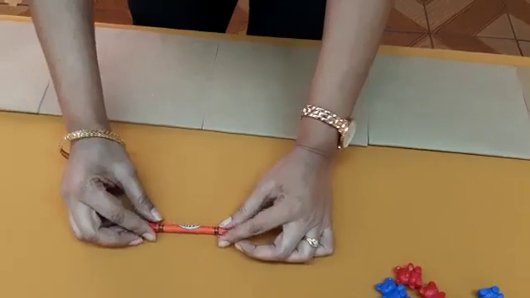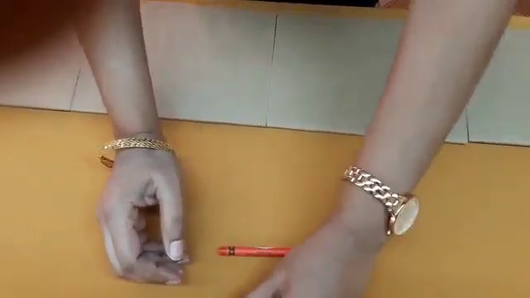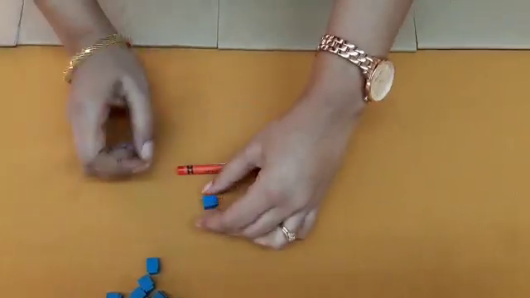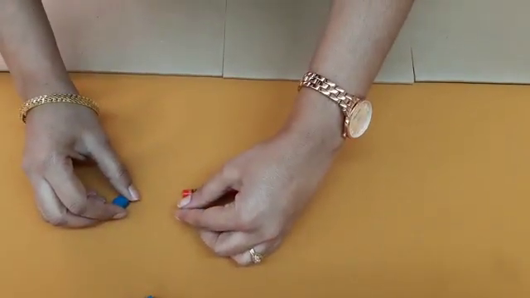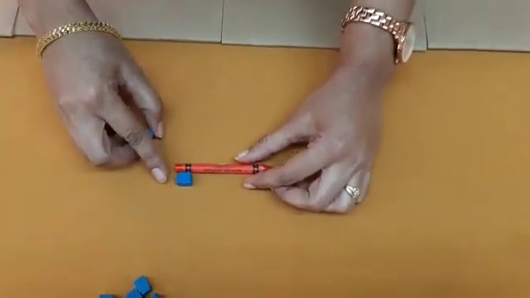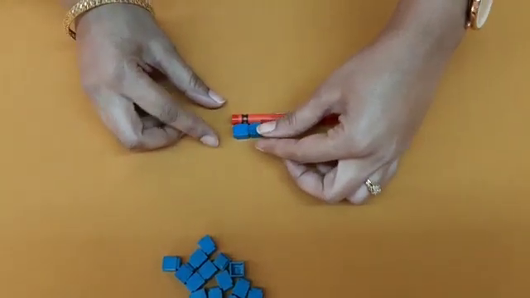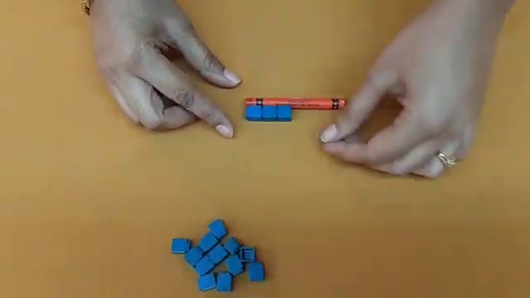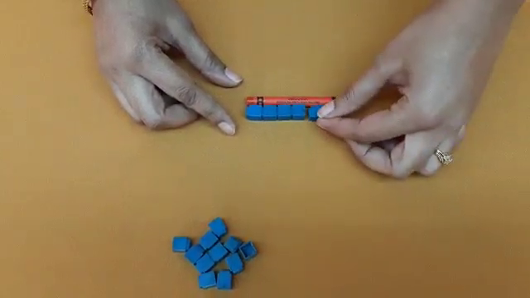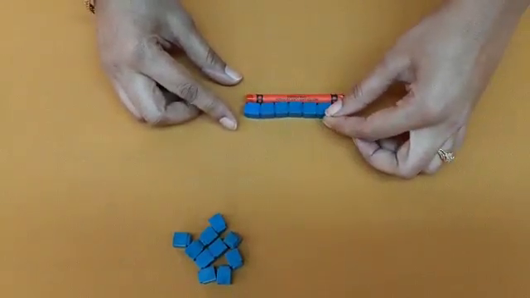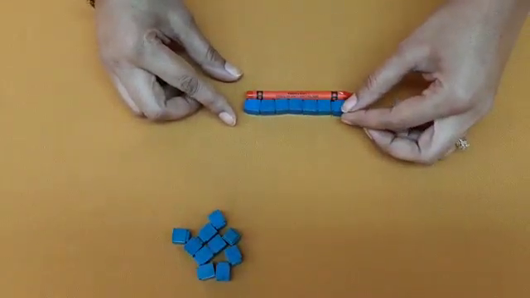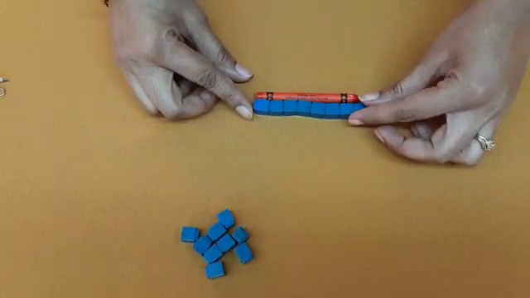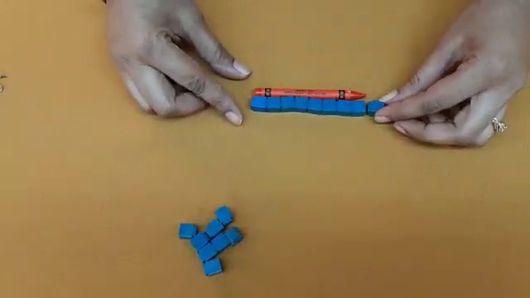Let's try measuring this crayon using these blocks. Right, so we have some blocks here. We want to find out how many blocks would be the length of this crayon. So remember, I'm starting at the end and I'm not leaving any spaces. Should I put another one? No, if I put another one, it will be longer than the crayon.